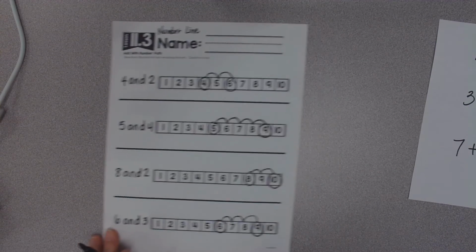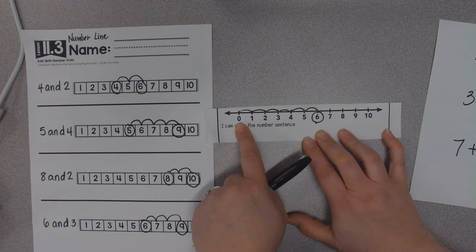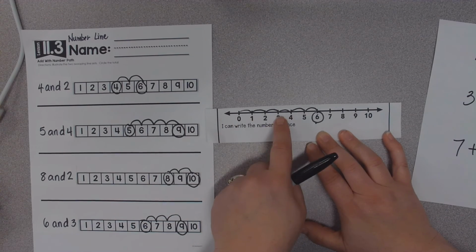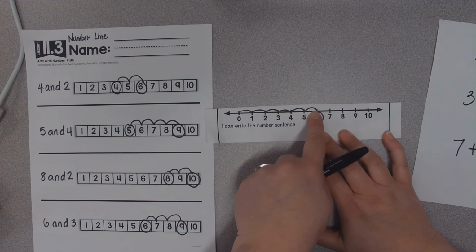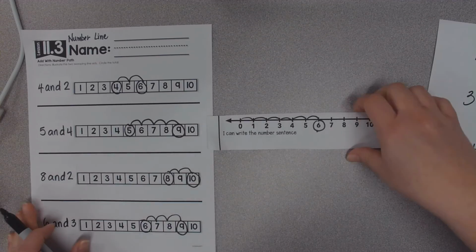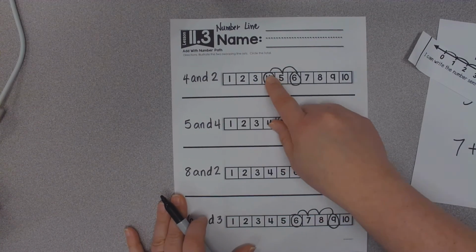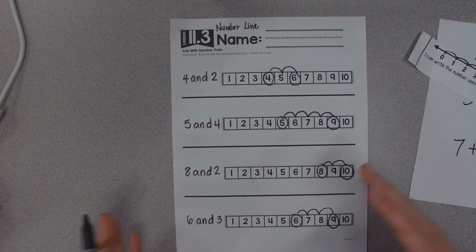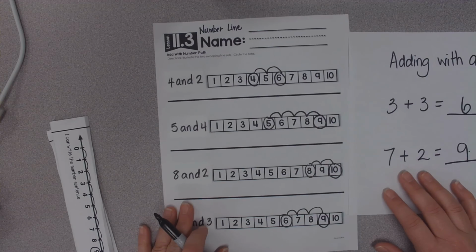Okay, so if you're using this number line, like I said, you'll want to start at 0. And you could start at your first number and then just make the extra jumps, or if you want to make all of the jumps going forward, you can do that too. If you're using this one that has no 0 here, just circle the biggest number and make your jumps. Hopefully that helps you with adding with a number line.